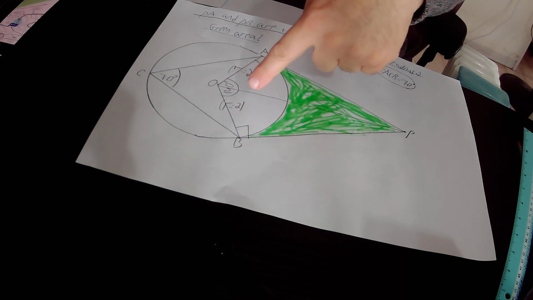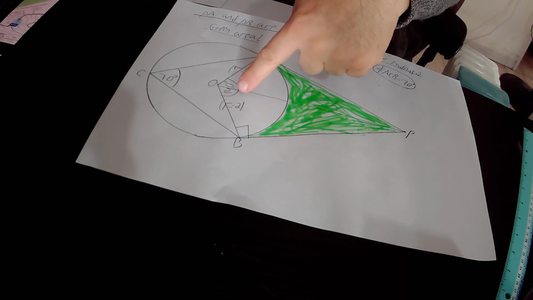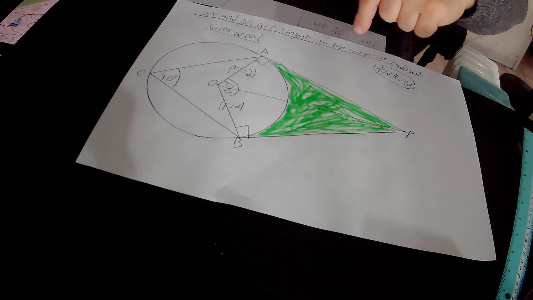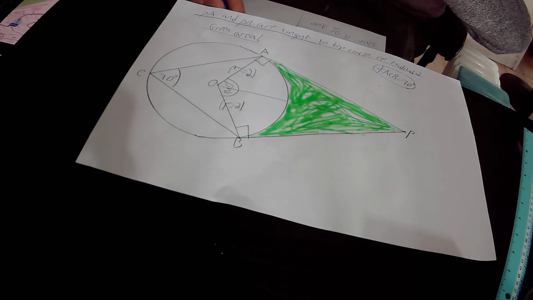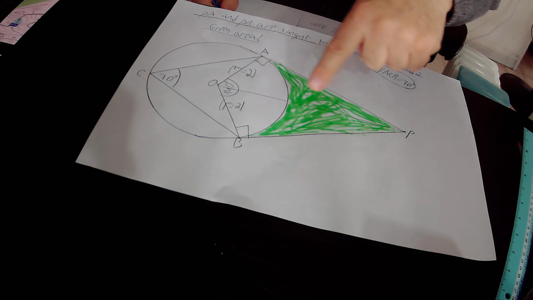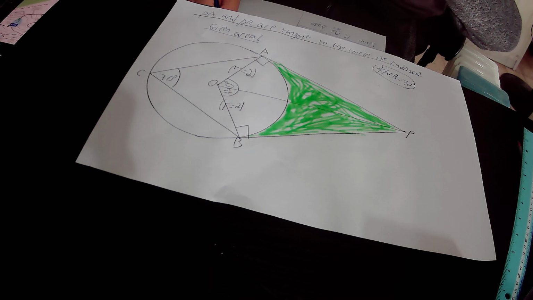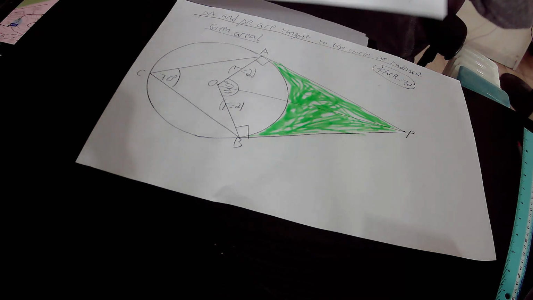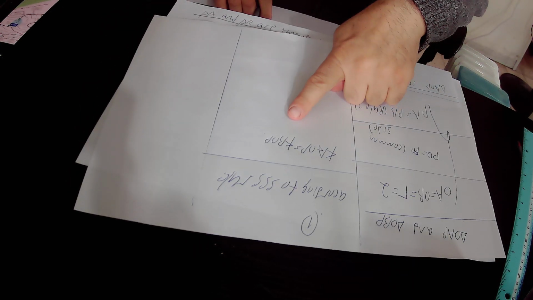This is actually angle POB or BOP, it is the same, BOP in the right lower triangle BOP. Angle AOP equals angle BOP.